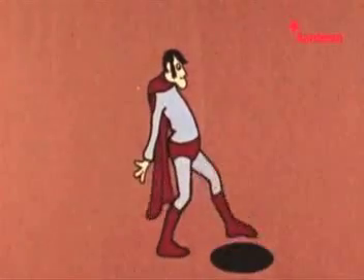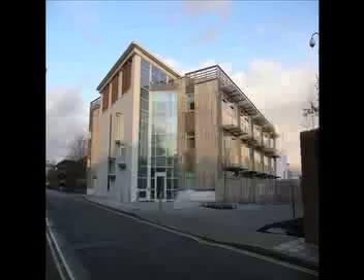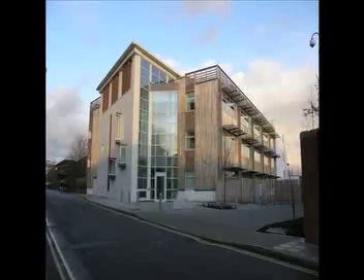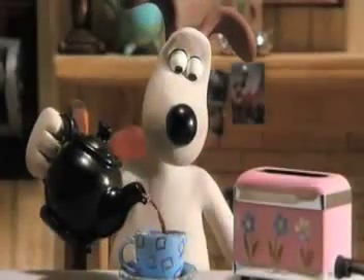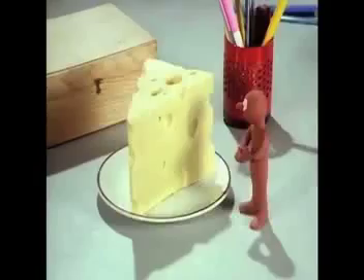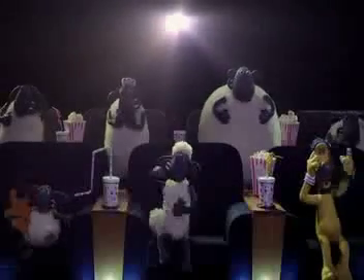and thus, in 1972, Aardman Animations was born. Their most popular works include Wallace and Gromit, Morph, and Shaun the Sheep.